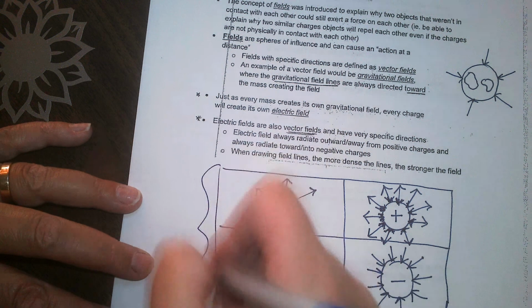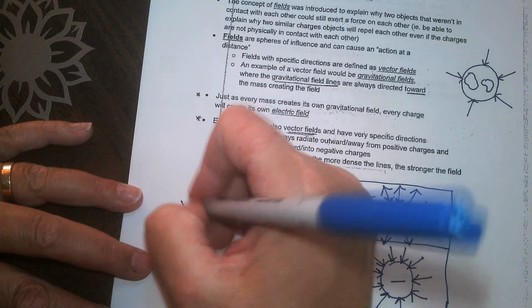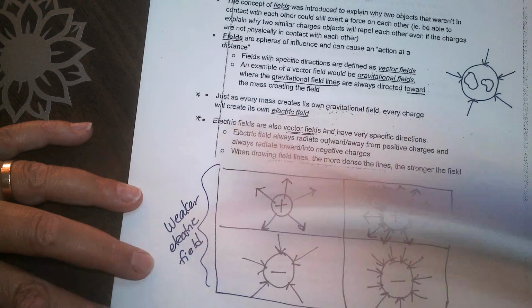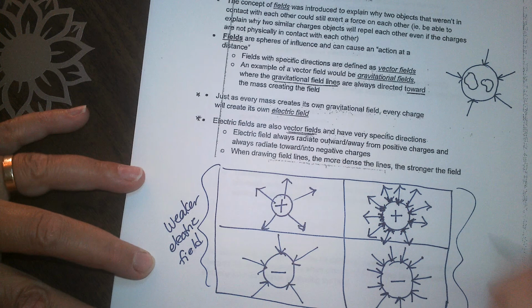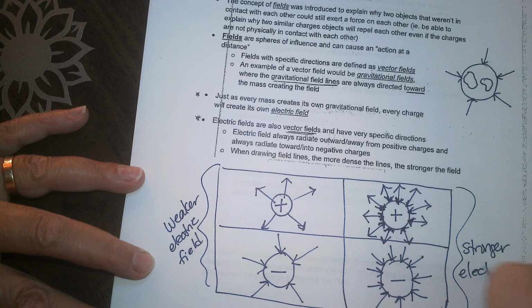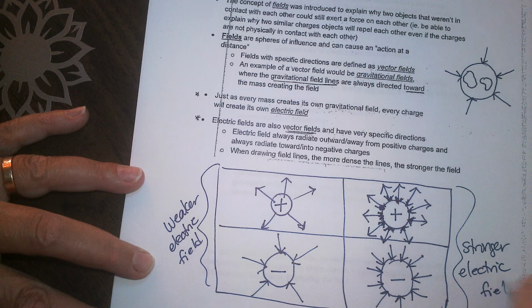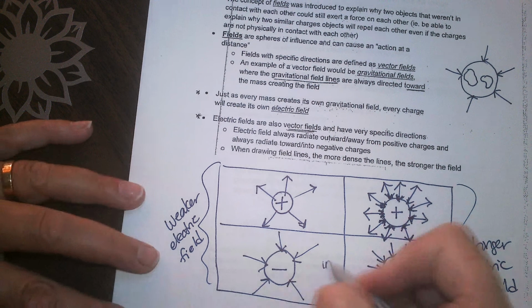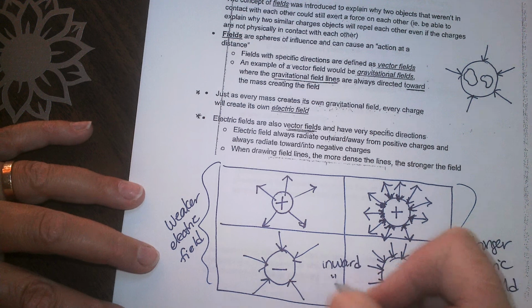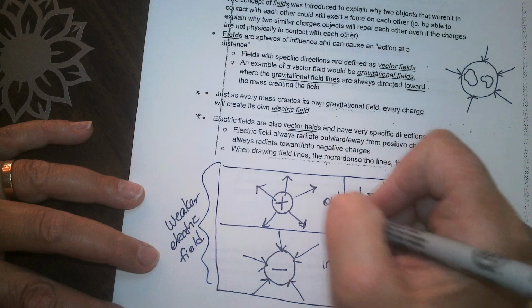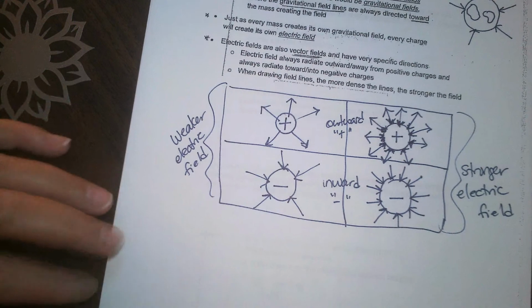Okay, so this is a weaker electric field, and this is a stronger electric field. So it's inward on negative, and it's outward on positive. Okay? Regardless of what silly mistake I make.